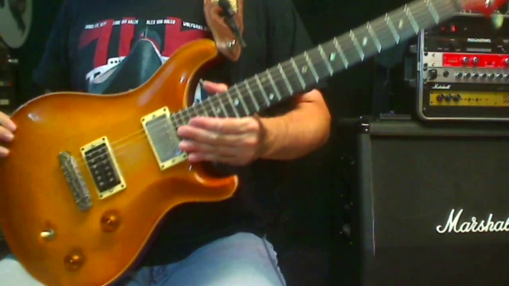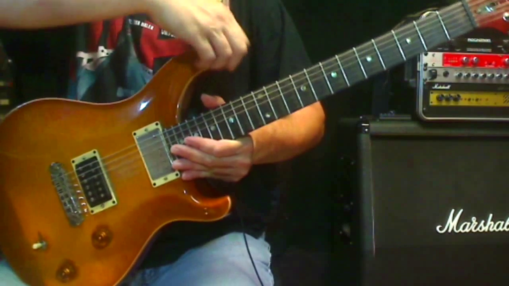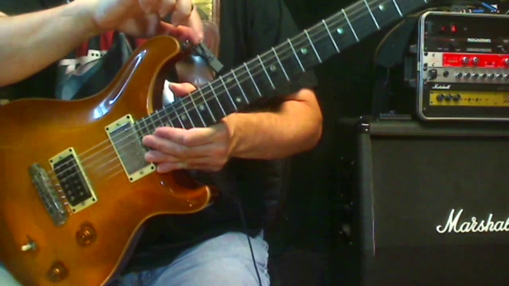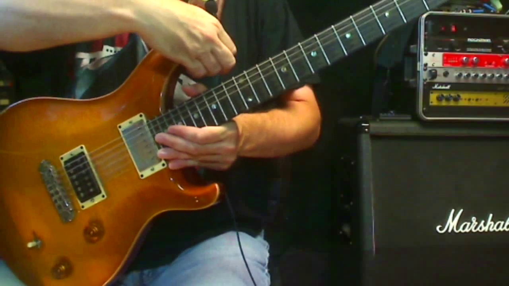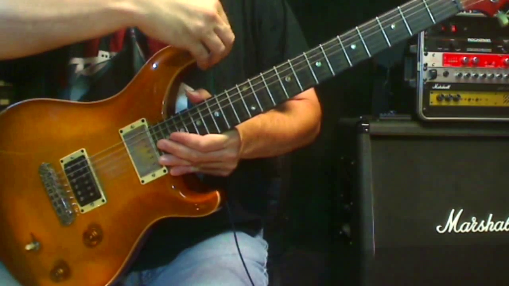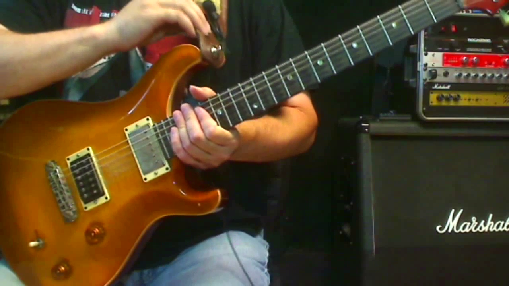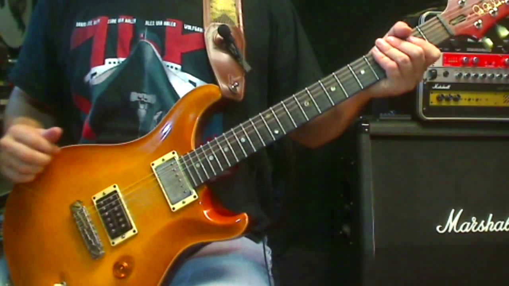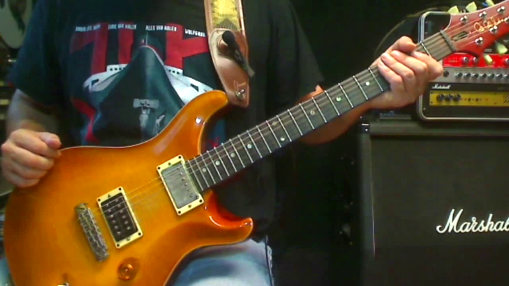Then, of course, aside from that, you have your strap right here. Take it off. Here's the little knobs that you put your strap on. I have what's called a strap lock on here, so I can put it on here, it locks on, and it's not going to come off. Yeah, so there's your different parts of the guitar.